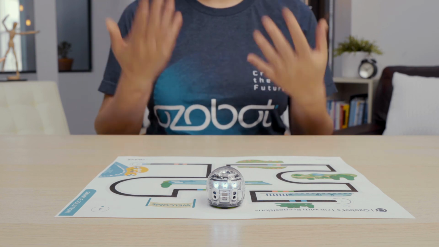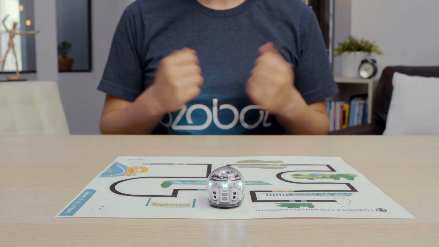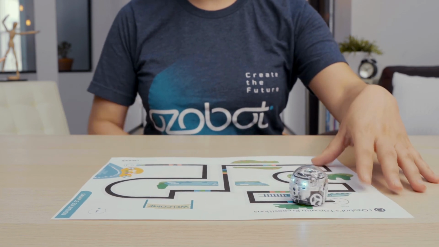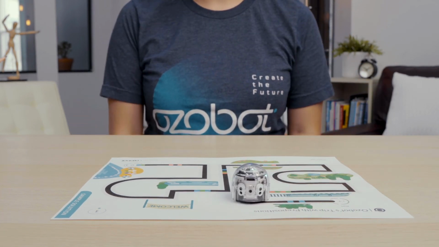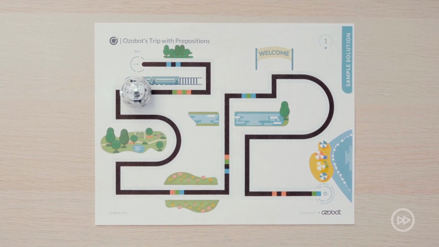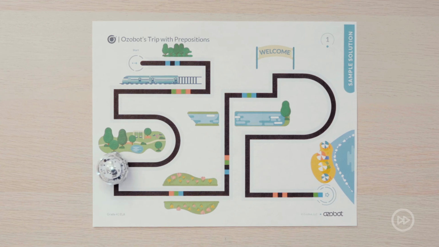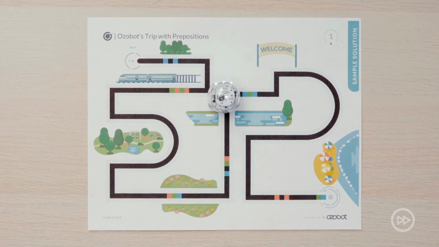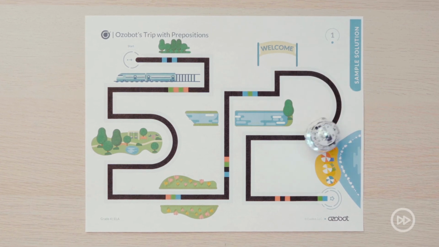It's now time to get your Ozobot to see your story in action. Let's watch how my Ozobot moves to demonstrate the prepositional phrases in my story. My bot moves along the trees, beside the railroad track, around the park, between the flowers, over the stream, under the sign, and towards the beach.